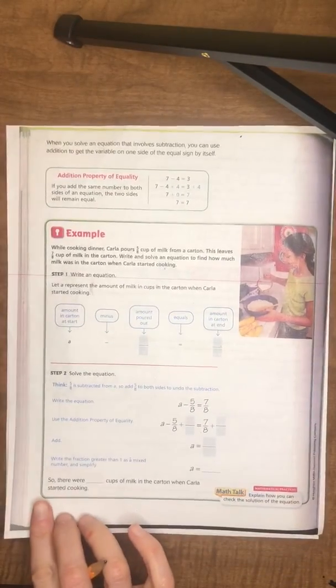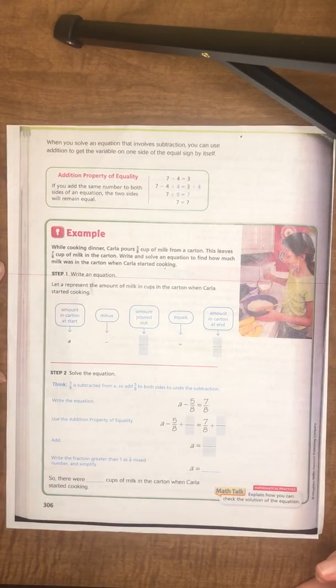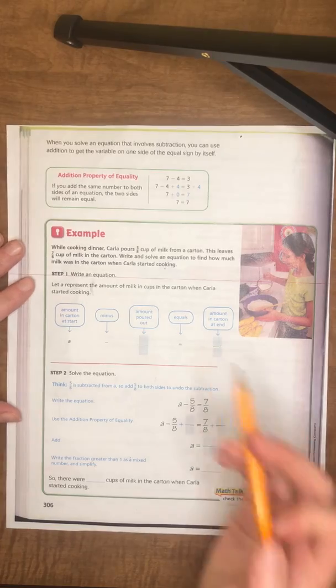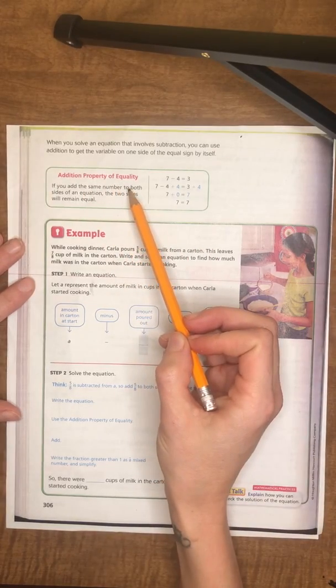We're going on to page 306. When you solve an equation that involves subtraction, you can use addition to get the variable on one side of the equal sign by itself. So that's using the addition property of equality.